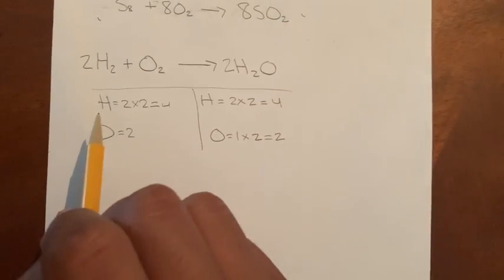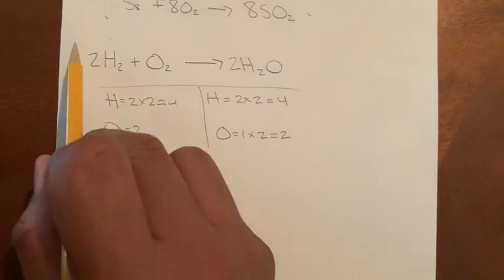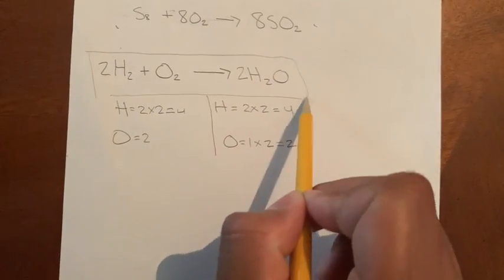And so our final product for this would be this right here. This would be our final balanced chemical equation.